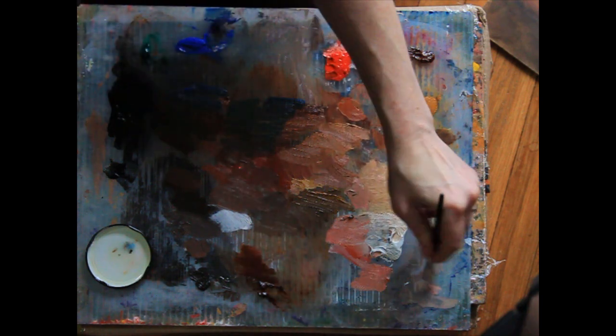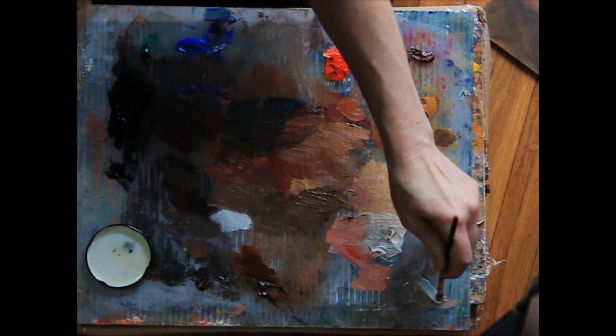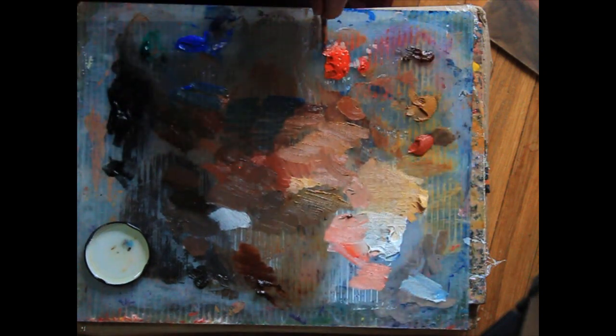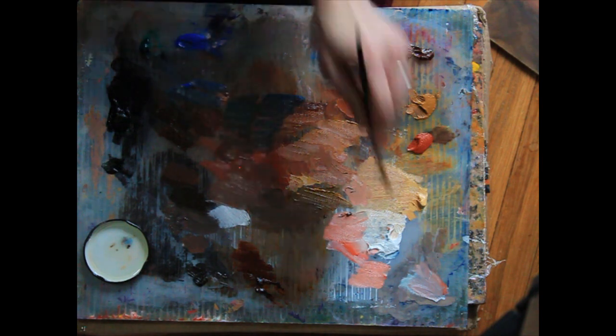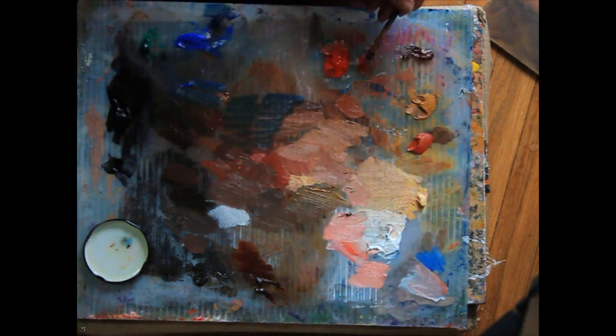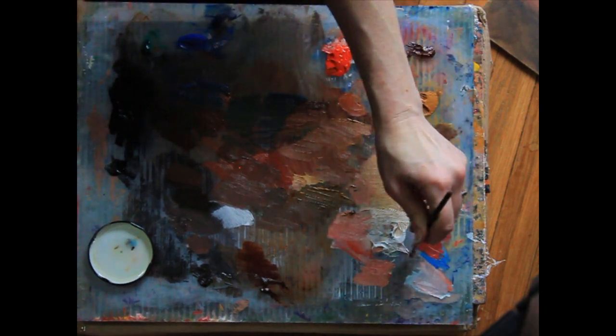I'm going to pull a bit of blue in over here because some of our higher colours will be a bit on the violet side. So some cobalt over here, and a little bit of that more rose coloured vermilion. Let's get some white in there.